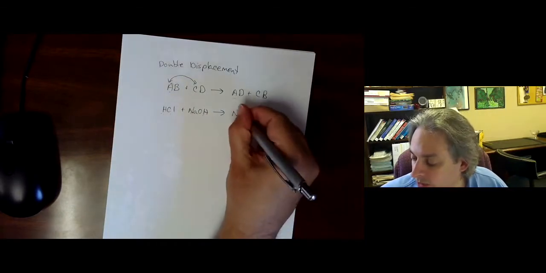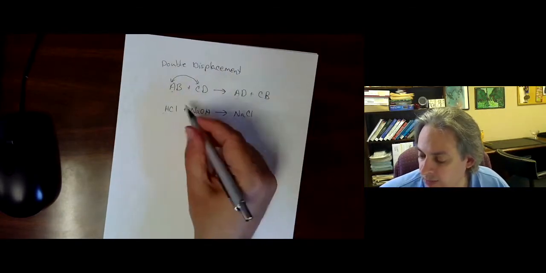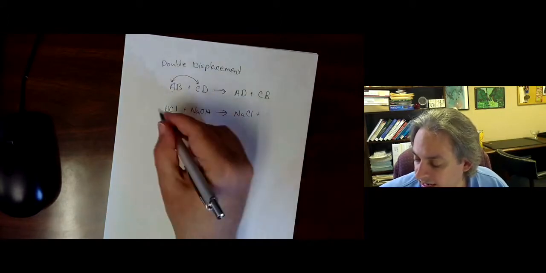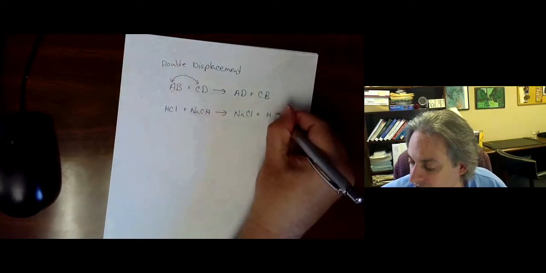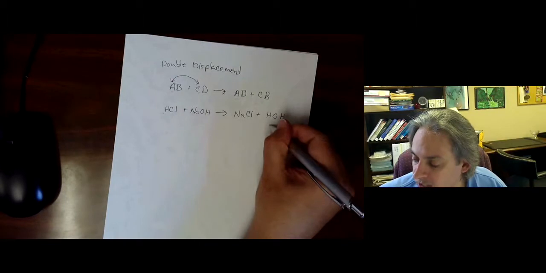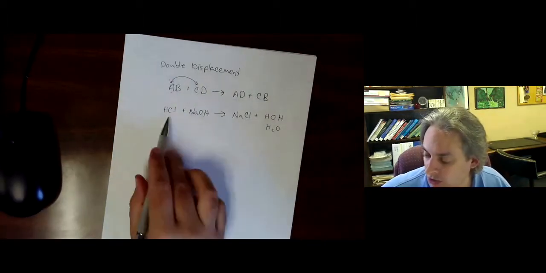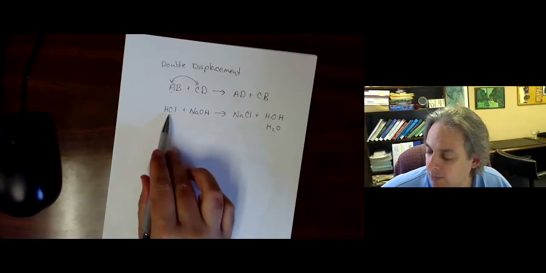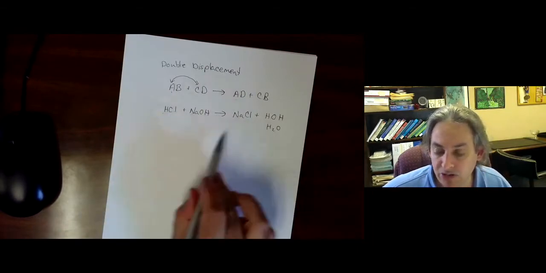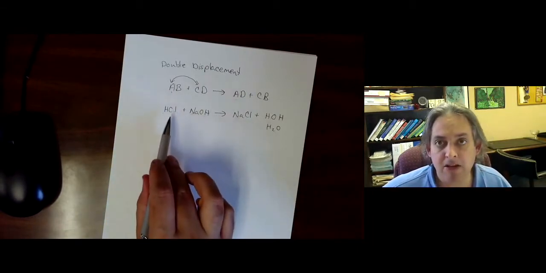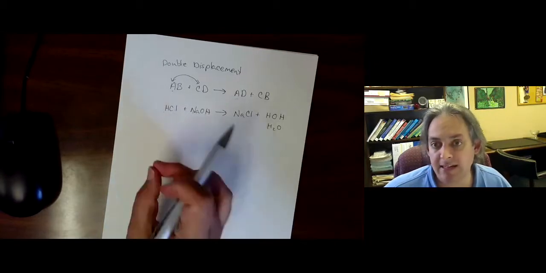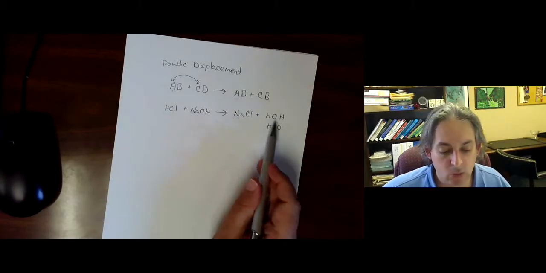And so we end up with NaCl, the sodium comes over to Cl, and then a hydrogen goes to the OH to give us HOH, which we can also rewrite as H2O because that's simply water. So whichever way, it doesn't really matter. But in this case, this is a neutralization reaction because we have an acid and a base react together to make a salt and water.